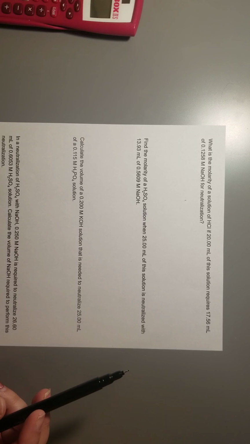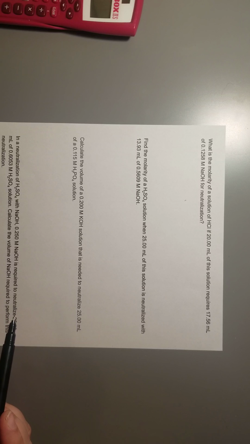So neutralization is where you take an acid and a base and you mix them together and you get water and then you get an ionic compound. So basically you are doing a double replacement reaction with an acid and a base. So when you come across a neutralization, or a titration is another word for it, the very first thing that you want to do is write the balanced equation.